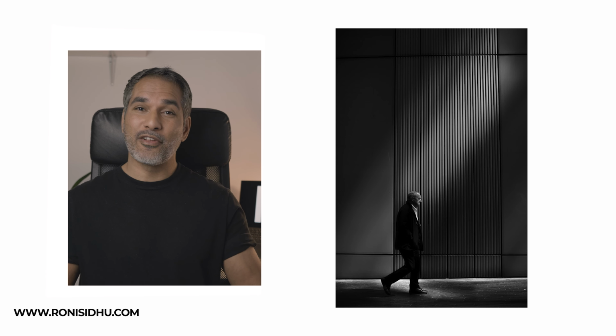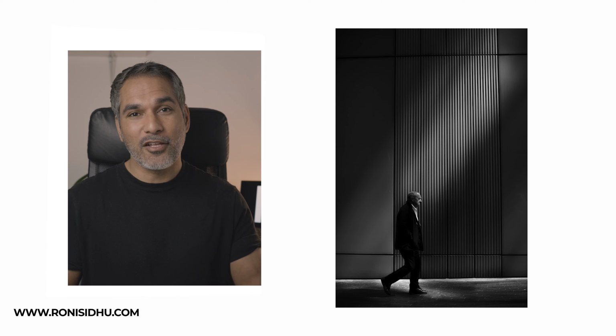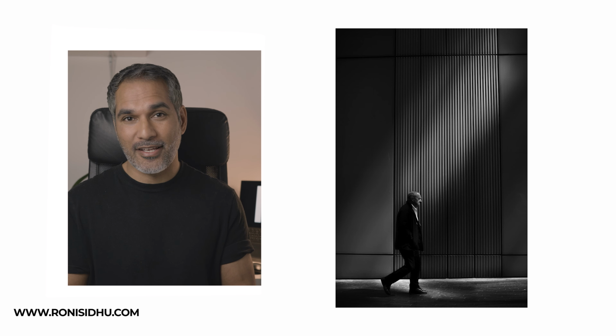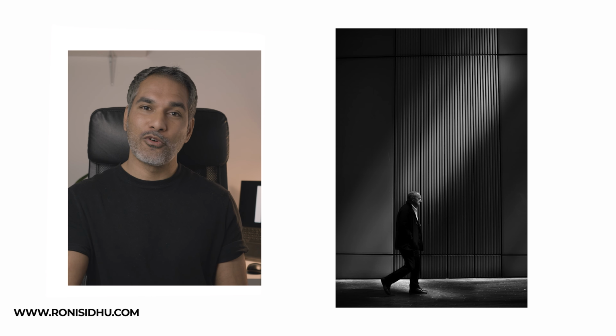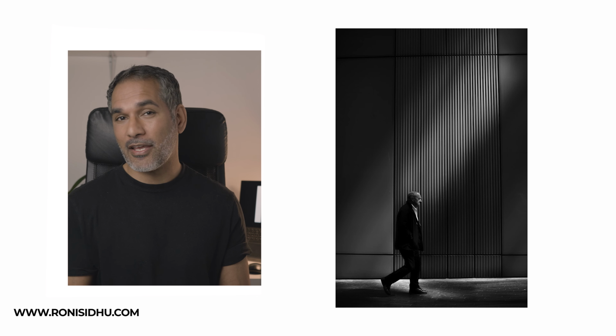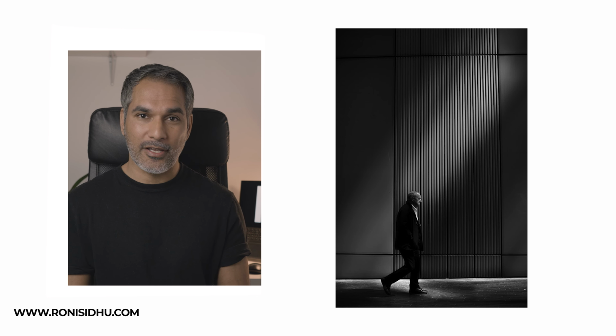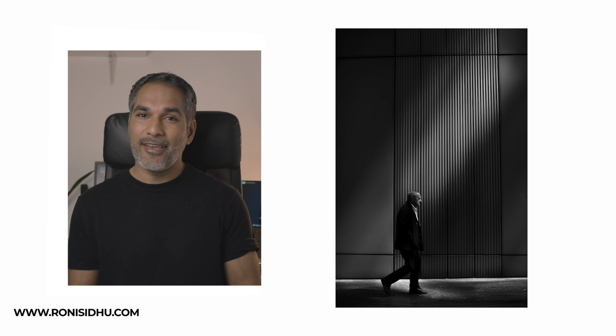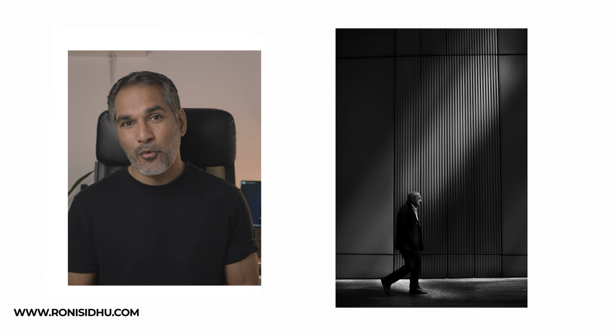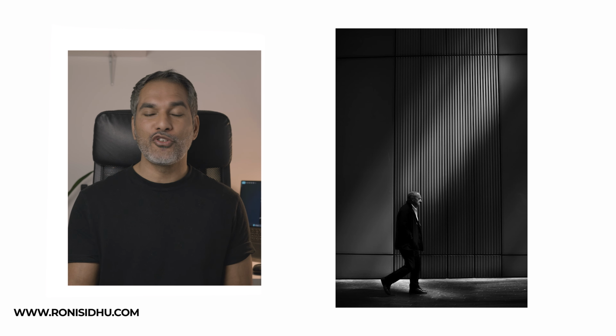So using this method makes the image pop. And that's the whole purpose of tonal contrasting. It makes the image pop and it draws the viewer's attention into the part of the image that you want the viewer to look at. So in this example, it's very obvious what the image is about and where you should be looking at the image as a viewer.